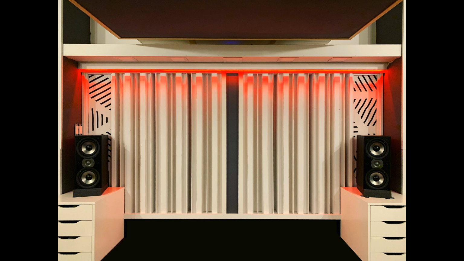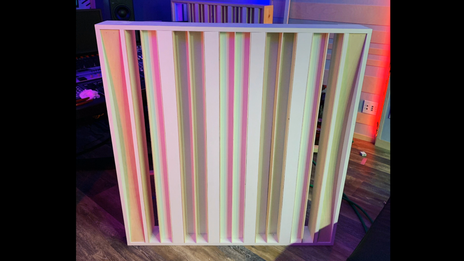And you can see here, this is the final look of this. I spray painted it with 2 coats of white. And I just want to warn you guys, you might want to paint these before you assemble them, because it was really tough spray painting in the middle of those wells. And then here, I didn't really film this, but this is the quadratic diffuser that I put into the vocal booth. And in a little bit, I will briefly talk about that.